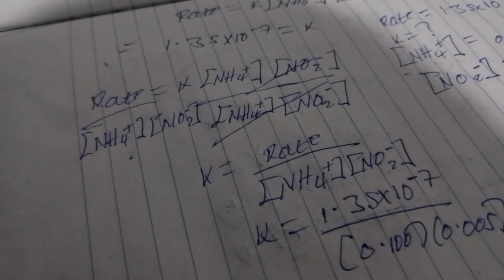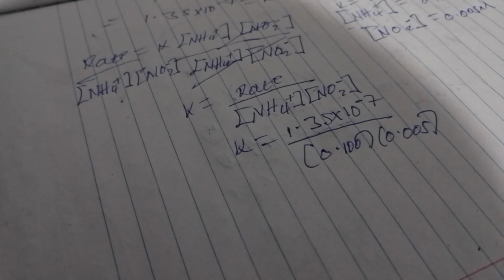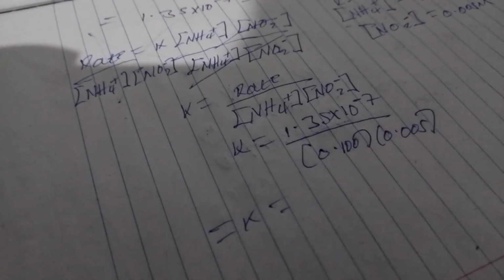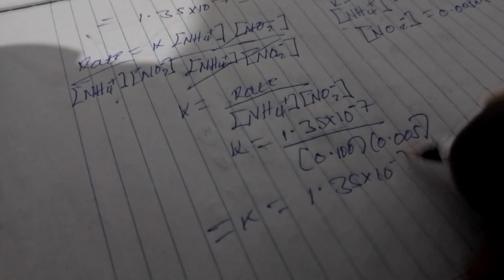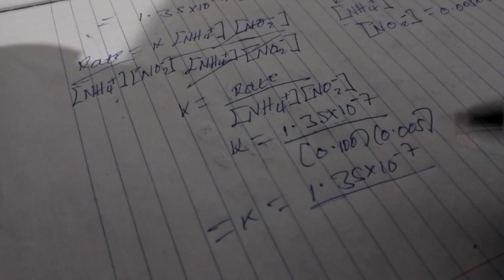Then, what's next after this? We say rate constant 1.35 times 10 exponential negative 7 molar per second.